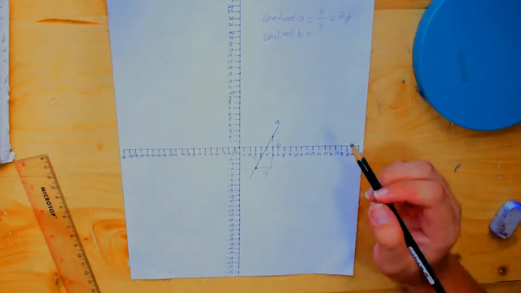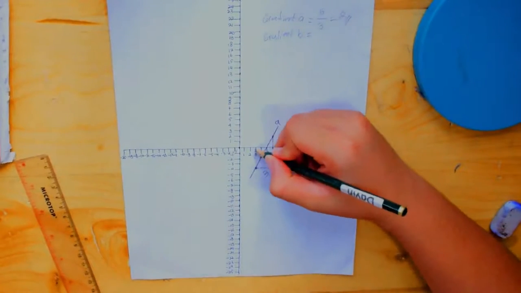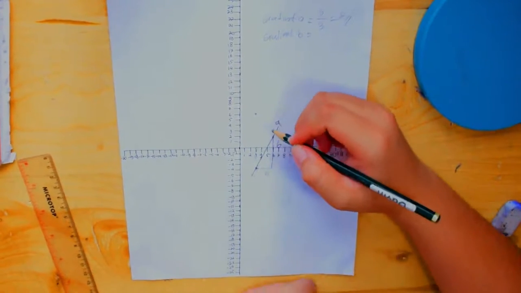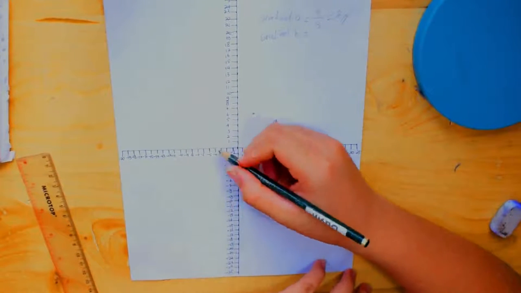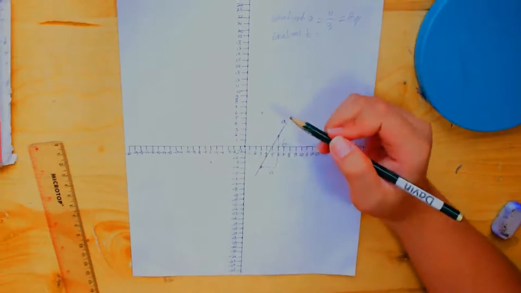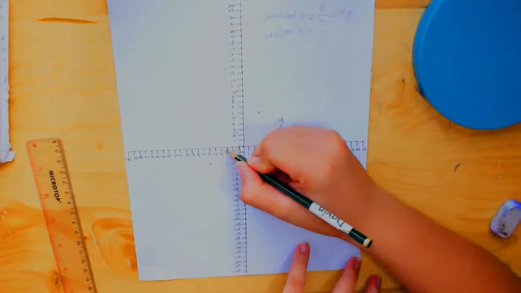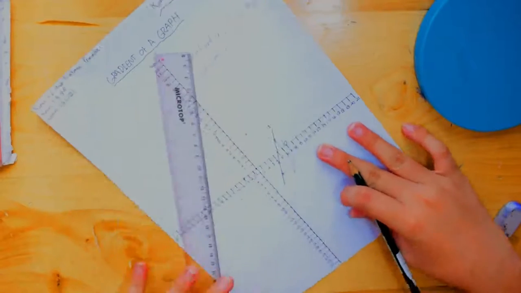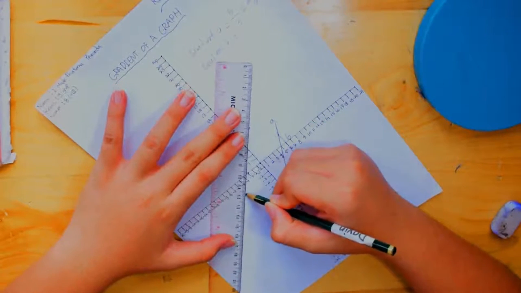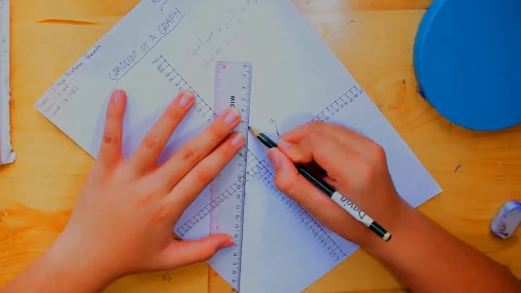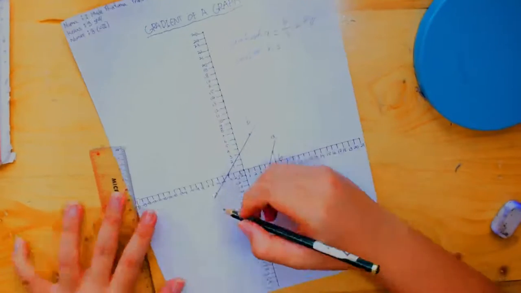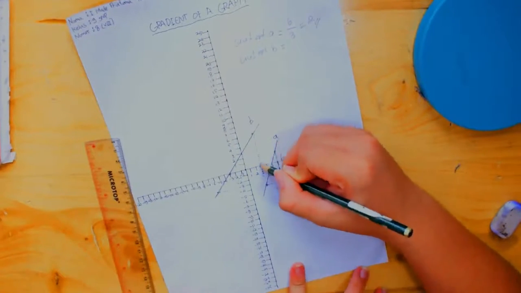First dot of line B is at, where is it at? It is at this dot (3, 6), and at this dot (-6, -3), and the last one is at (-3, 0). So this will be line B. Yes, it is. We call it line B.